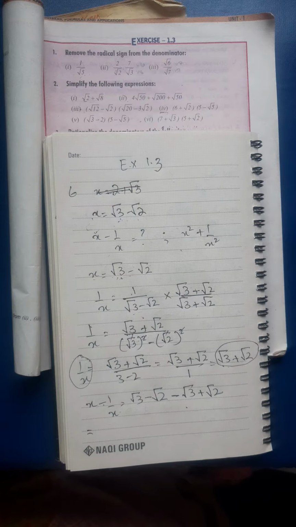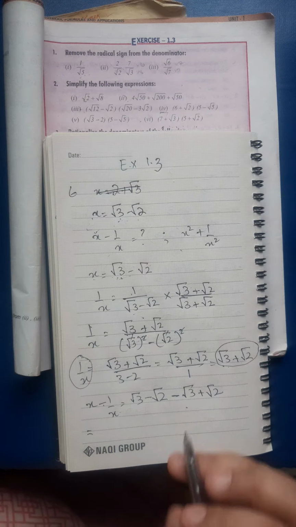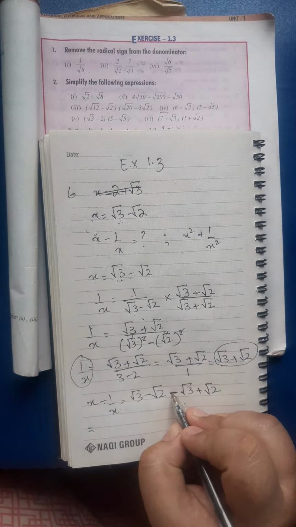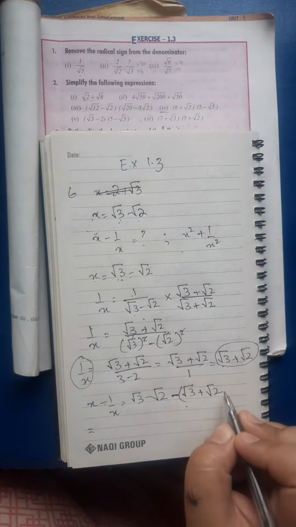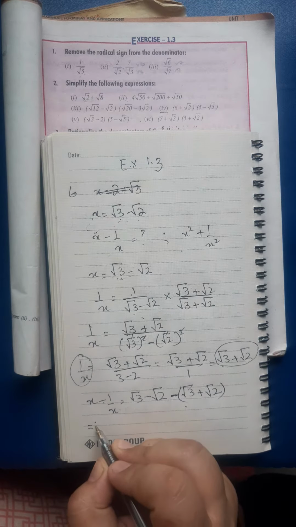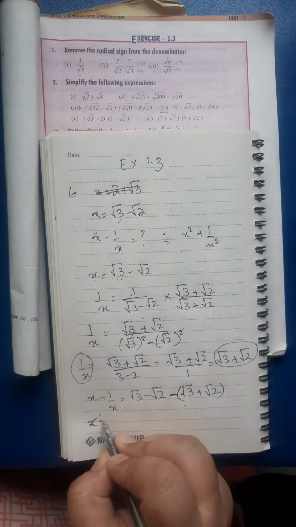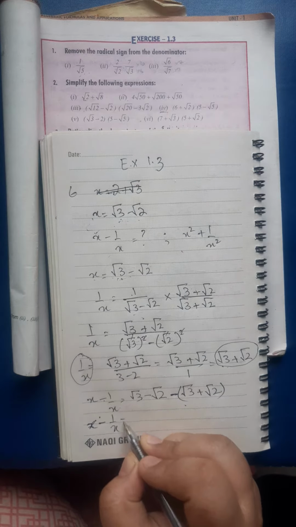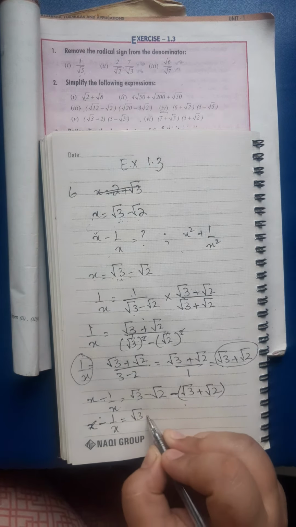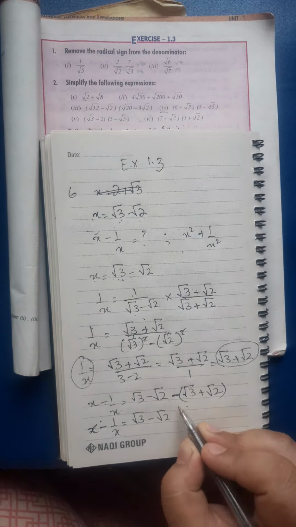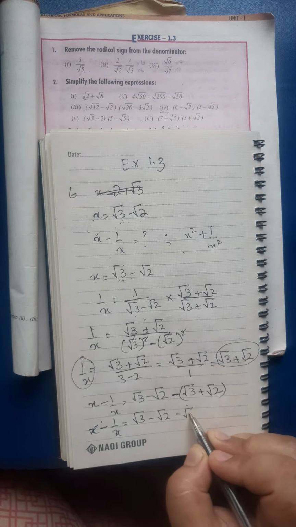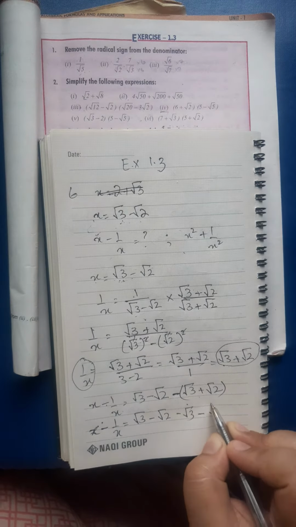The negative sign changes the inner sign, that is here it's minus sign, so we will put a bracket over here. x minus 1 by x equals under root 3 minus under root 2 minus under root 3 minus plus minus under root 2.